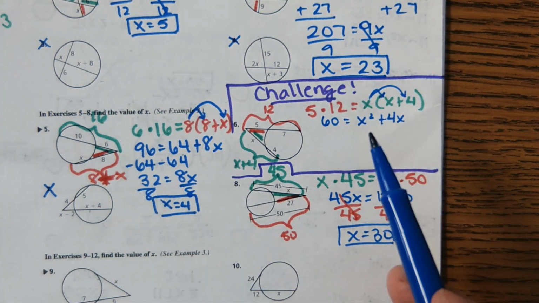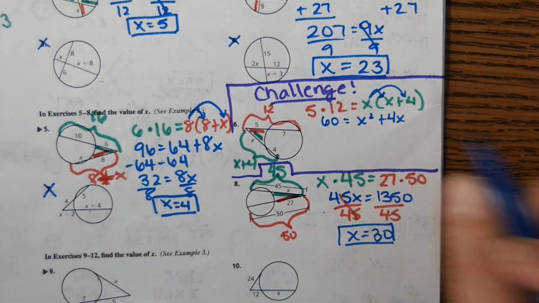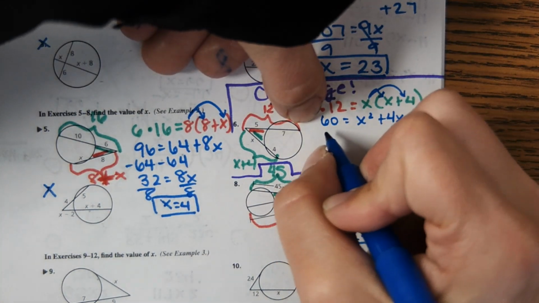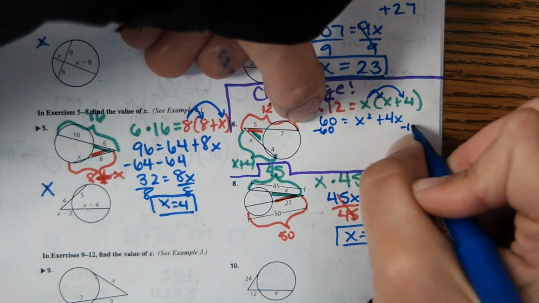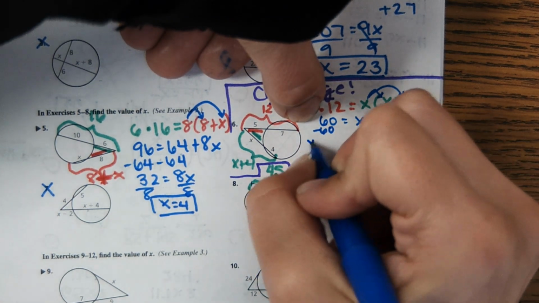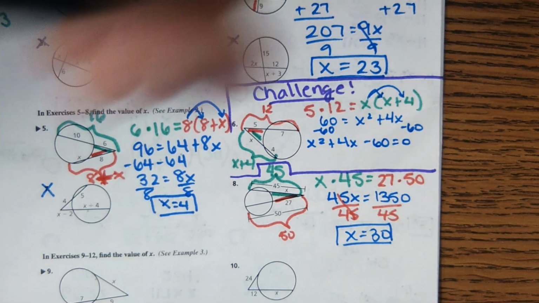Because we have this x and the x squared, we can't solve it the way we have been. We have to actually factor it out. So what I mean by that is we're going to make this whole thing equal to 0. So we're going to subtract 60 from both sides. We get x squared plus 4x minus 60 equals 0.